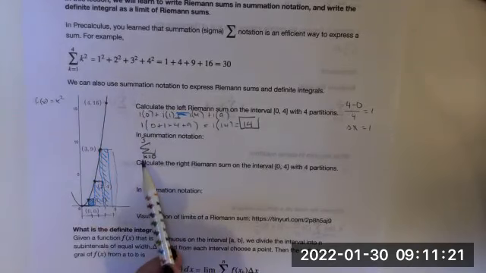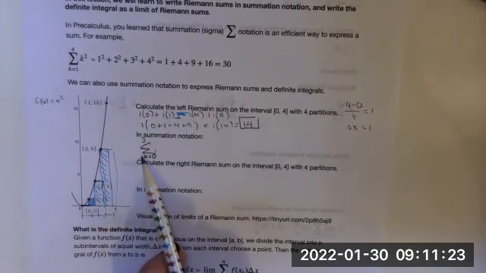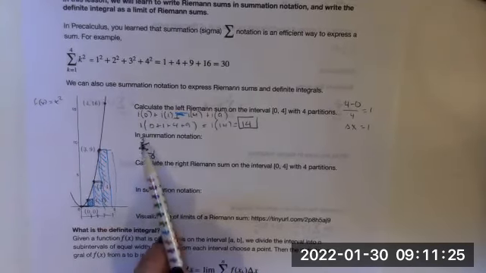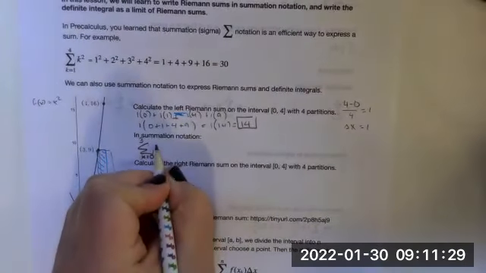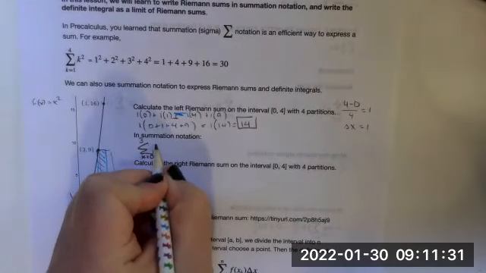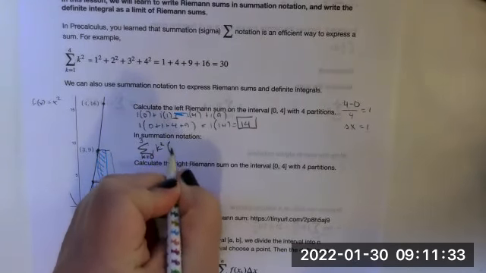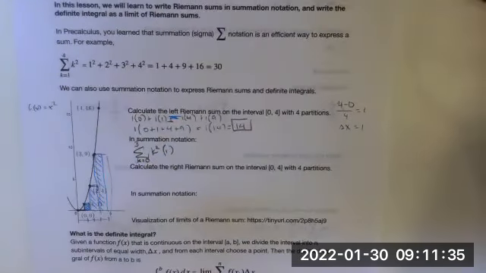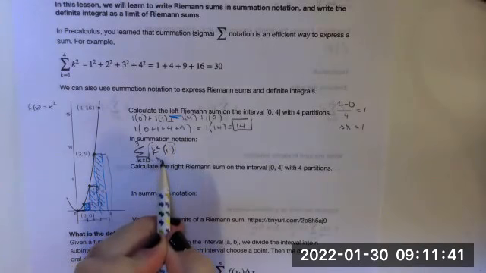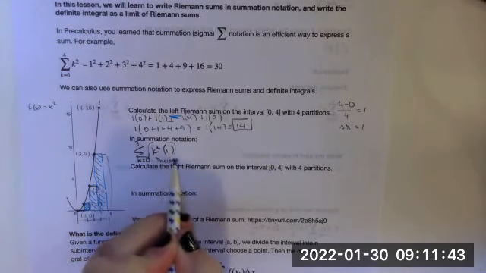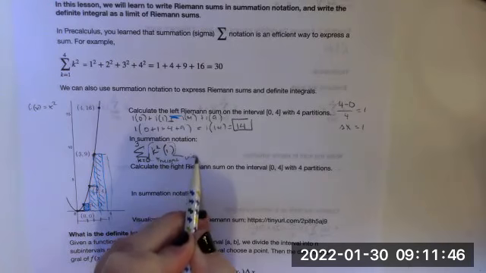So the sum from k equals 0 to 3 of k squared times 1, which was our delta x. So it's a sum of these areas. The k squared was our height, and the 1 was our width.